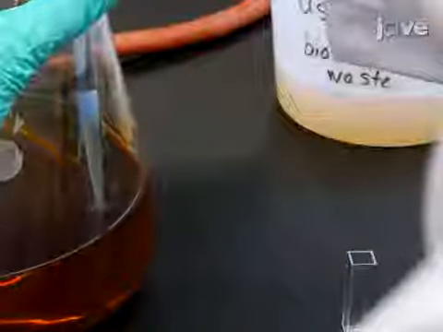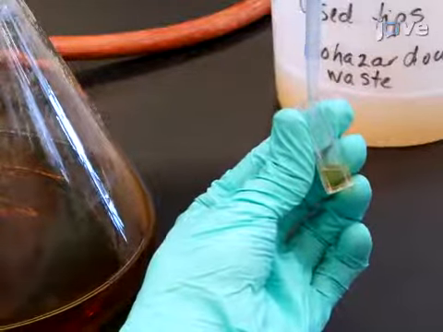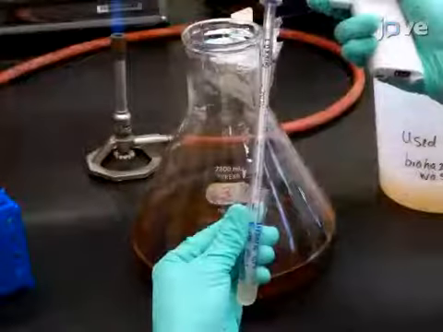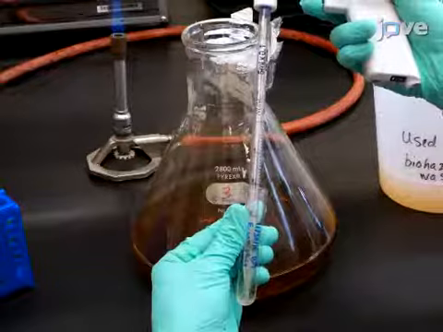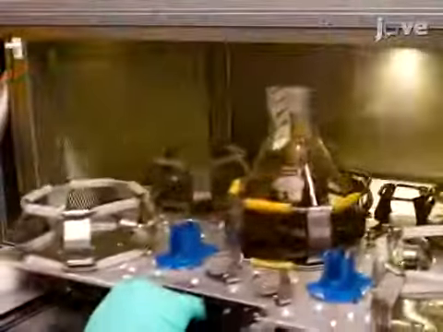Obtain cuvettes for UV vis spectroscopy and fill one cuvette with broth from the flask as a blank. Next, add 3 milliliters of the prepared Tre-T expressing E. coli overnight culture to the flask. Incubate the flask at 37 degrees Celsius while shaking at 200.